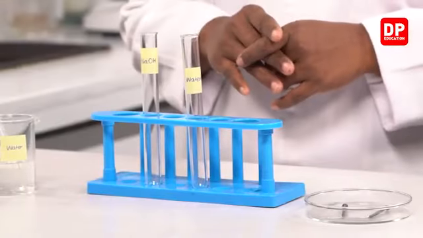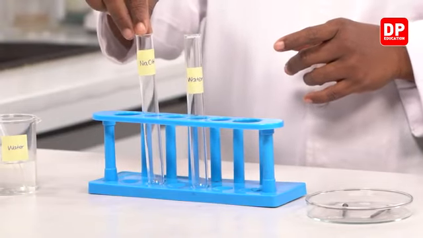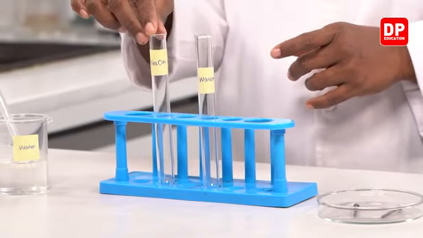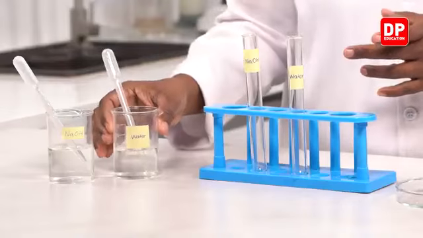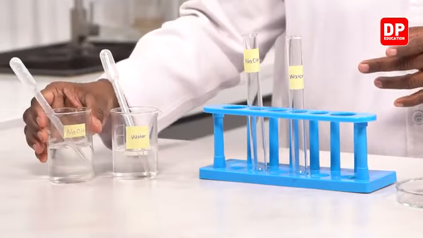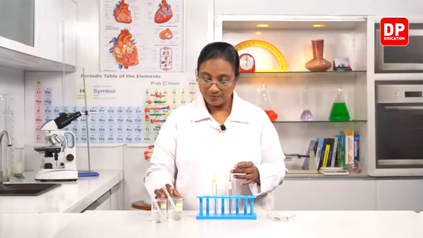Then I have two test tubes. I have labeled one as water, the other one is labeled as NaOH, sodium hydroxide. You all know sodium hydroxide is a strong base. And here I have normal water and sodium hydroxide solution. So this is what we need to do.